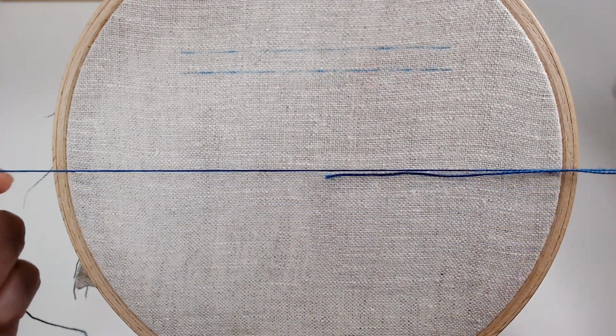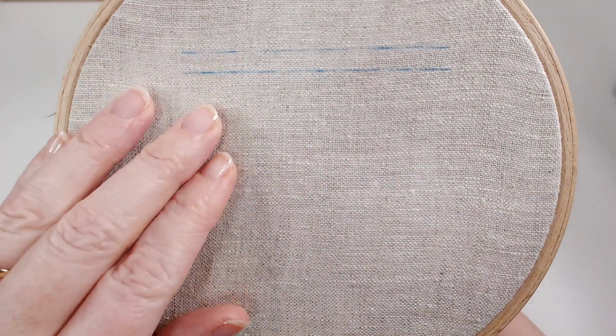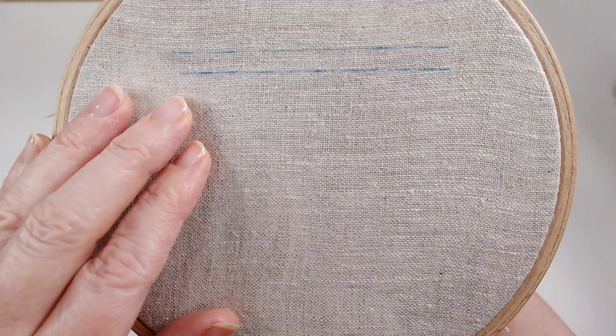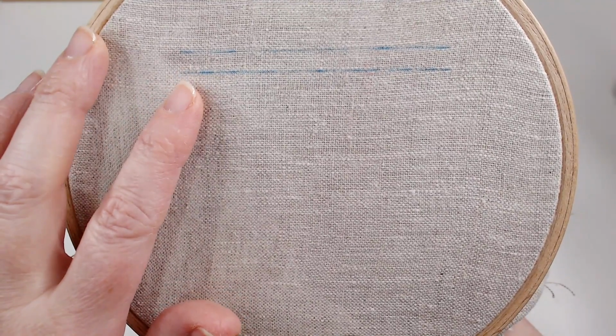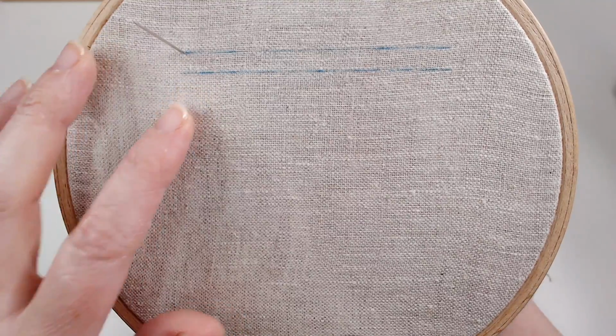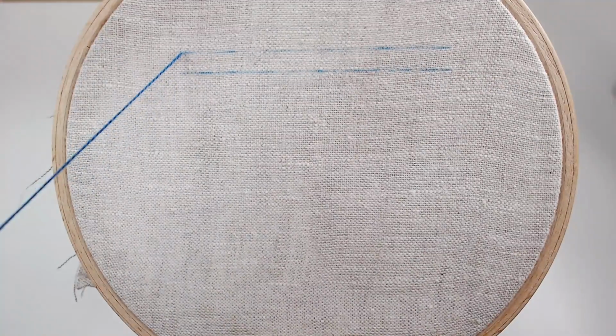So I'm working it in blue thread. Again, it's pearl cotton, and I'm working in blue because I did my page in shades of blues and greens. So blanket stitch is one of a family of stitches made with loops, and we're going to start top left.